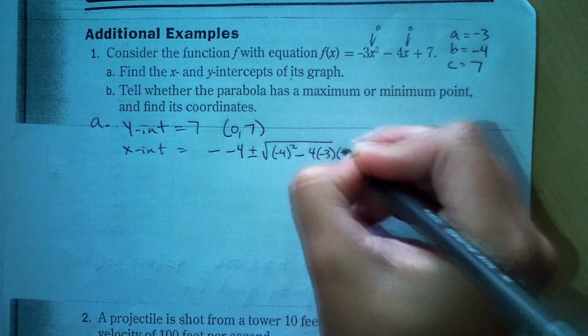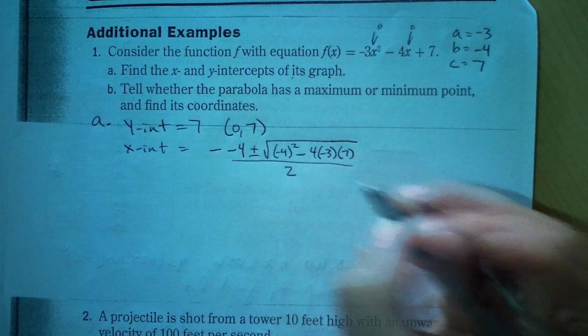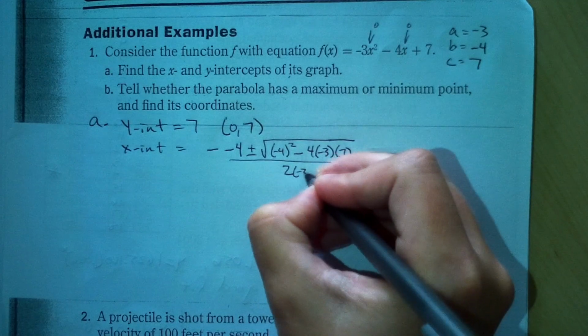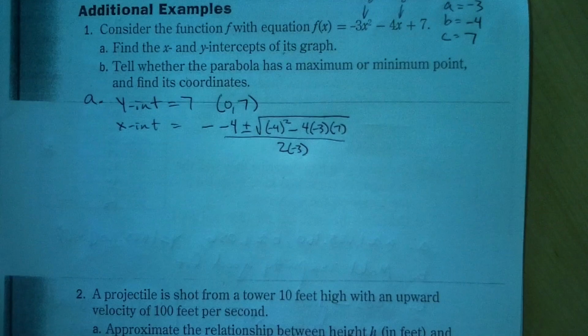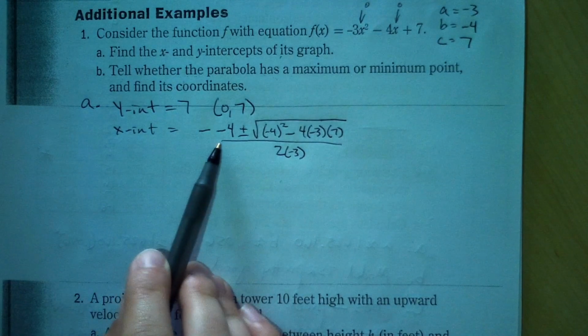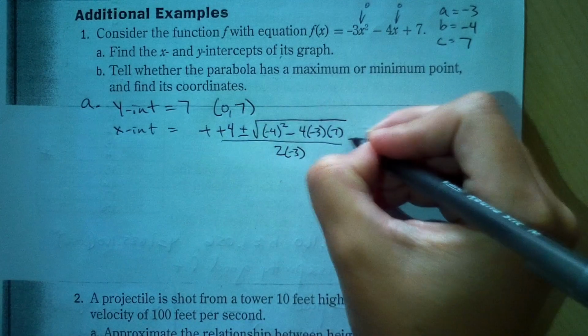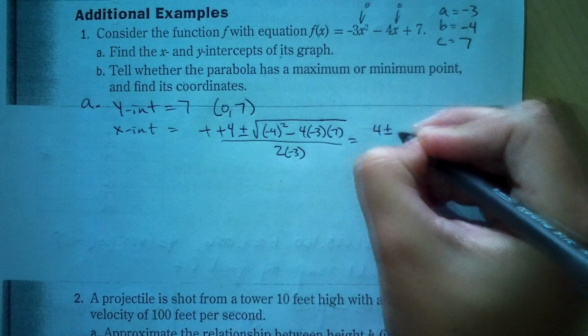Okay, so then I'd start simplifying some stuff out here. Like I said, it's always the opposite of whatever our b is here. Since it was negative, that'll switch to a positive. So that'd be 4 plus or minus, and then we can do some simplifying in the square root. (-4) squared is 16, minus, and then 4 times -3 is -12, and then -12 times 7, yep, -84. And since it's subtracting a negative, we know that's the same as adding, right? Over, and then what can the bottom simplify to? -6.